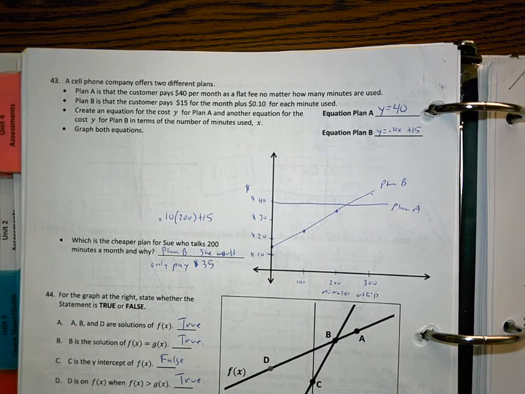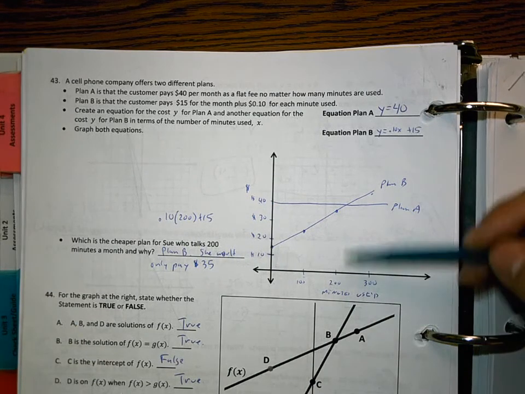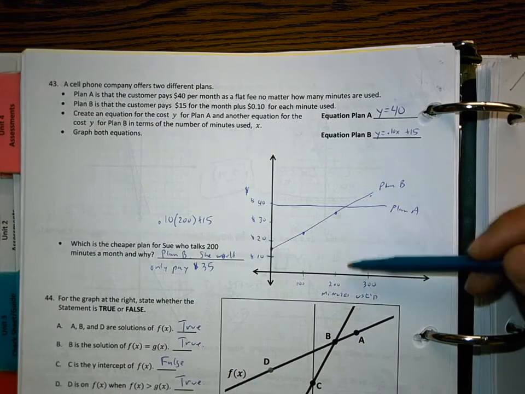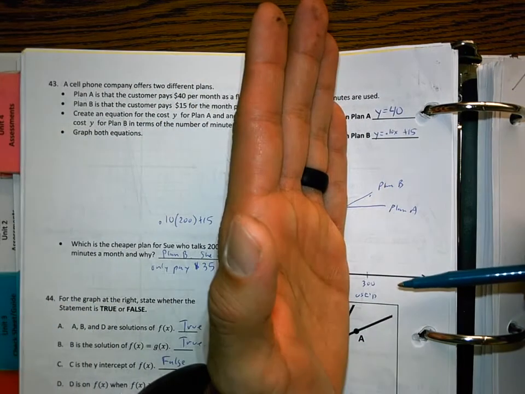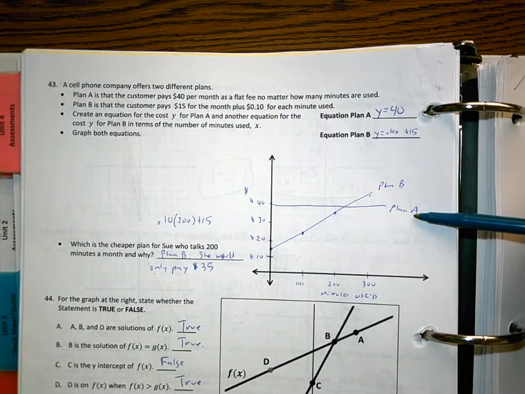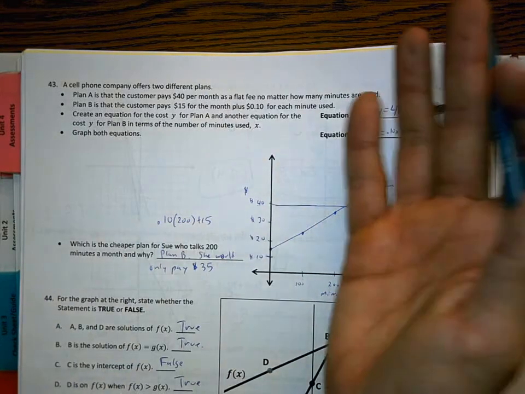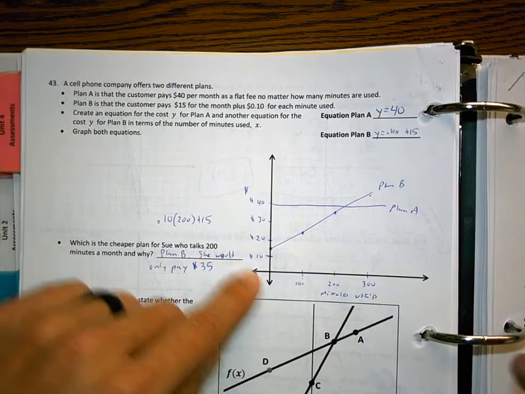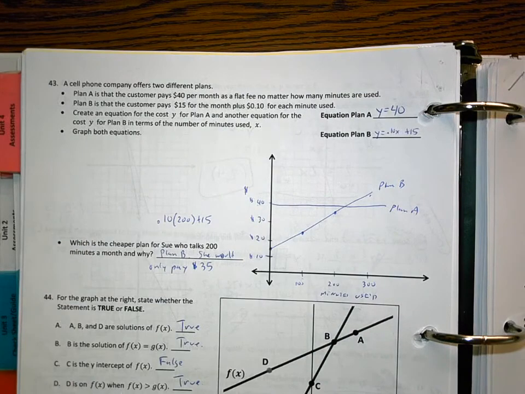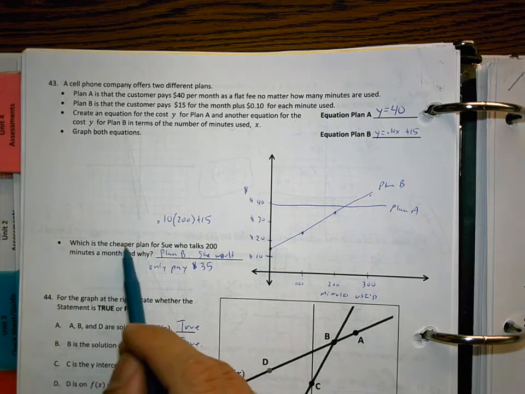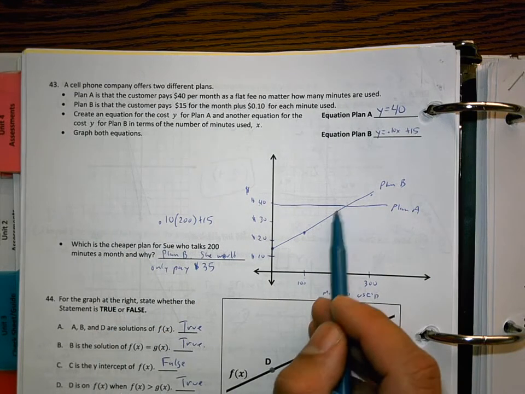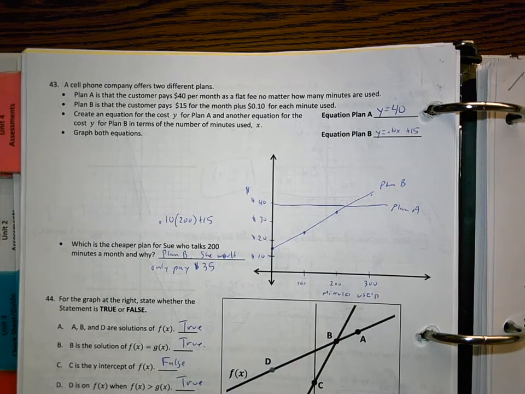So I actually know where the break-even point is. I know if I use more than 200-something minutes, then plan A will be cheaper. If I use less than 200 minutes, plan B would be cheaper. It depends on how many minutes you use. Which is cheaper for Sue, who talks 200 minutes a month, and why? So here's 200 minutes. This is below that one.